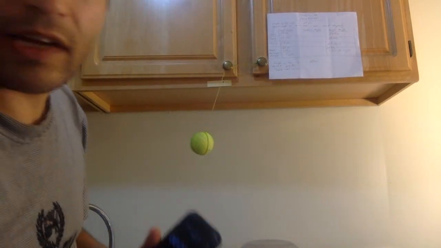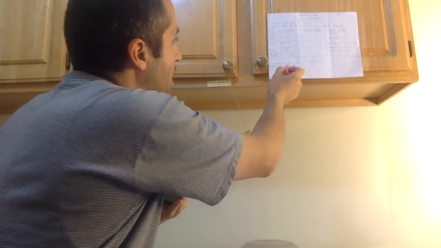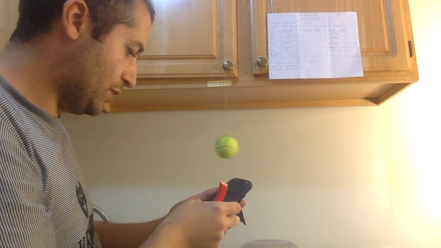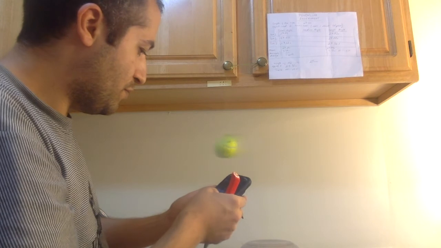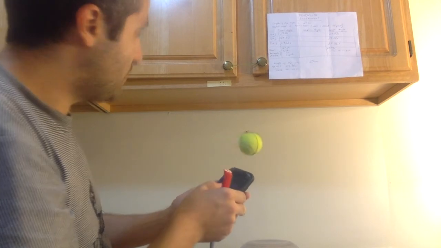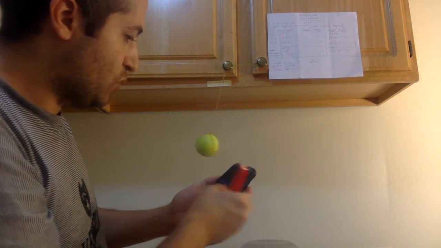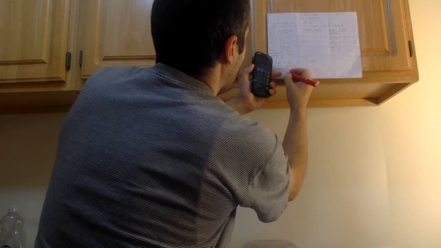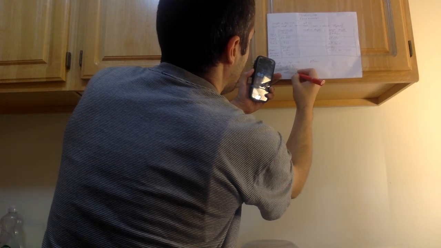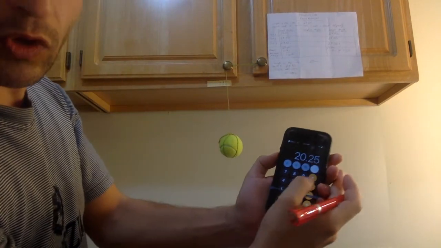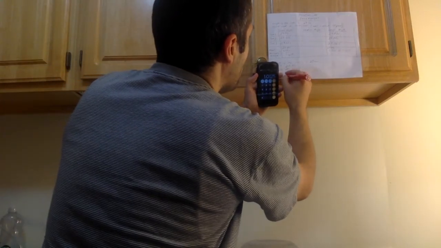I feel comfortable and I don't want to make a third test. I'm going to take the arithmetic average of these two numbers. 20.10 plus 20.40 is equal to 40.50, divided by 2 gives me 20.25 seconds. If I divide this by 20, it's going to give me 1.01 seconds for one cycle.